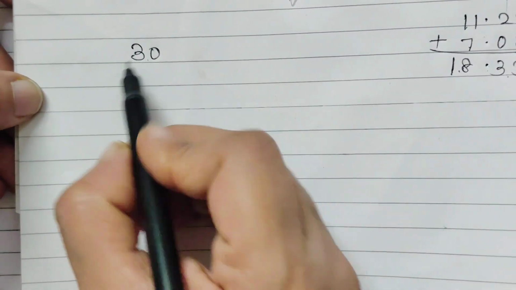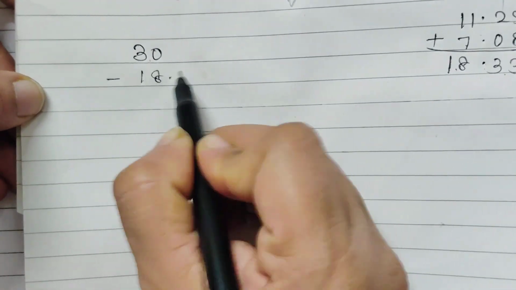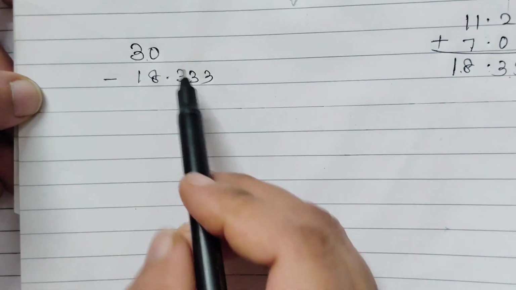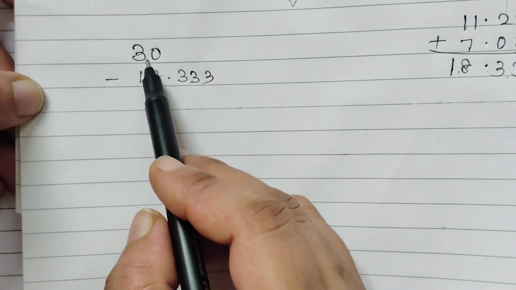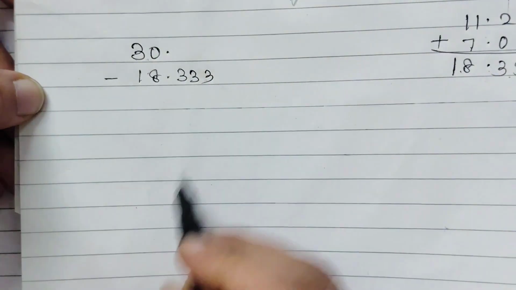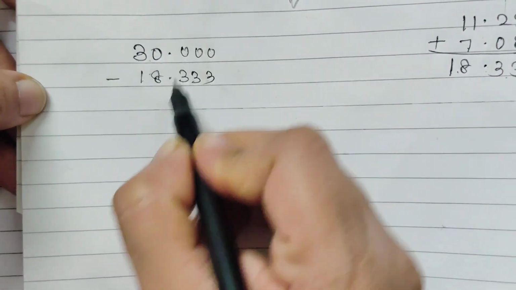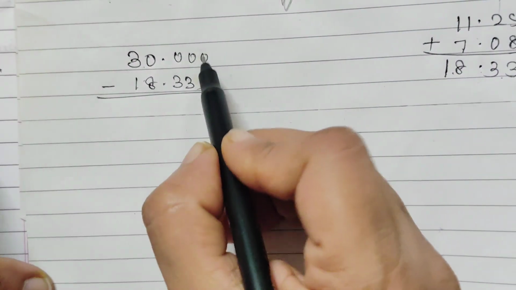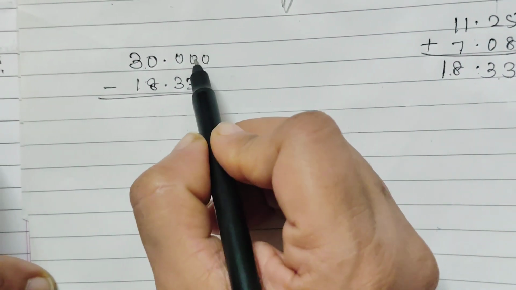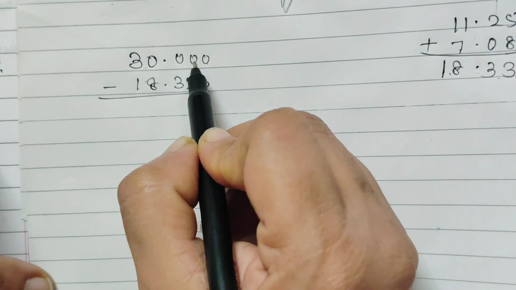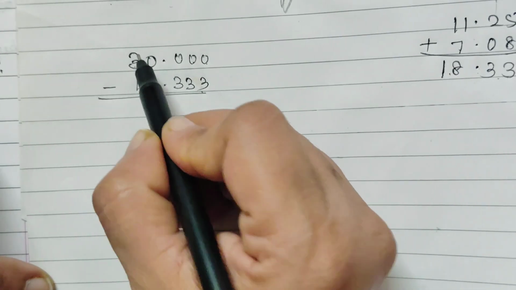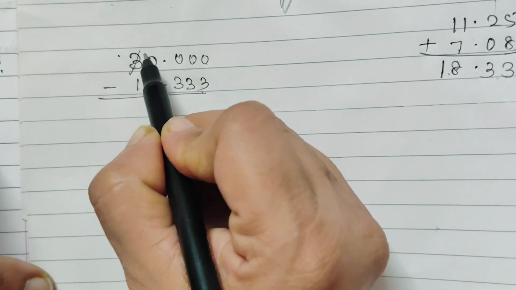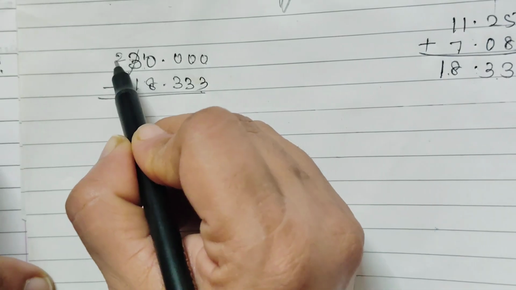Now here 30 is bigger than 18.333. We have to subtract, but in 30 we don't have a point, so we'll put it afterwards, and here we'll give 0. Now here 0 is smaller than 3, so we'll take one number from here. Again we have to take, so first we'll reduce this. When we give one number over here, here remains 2.